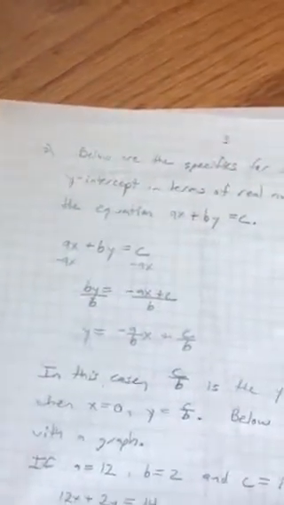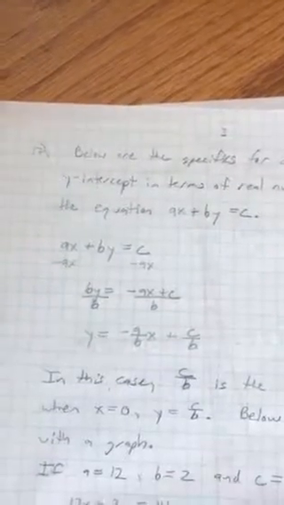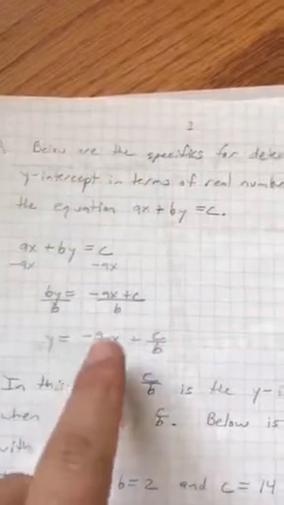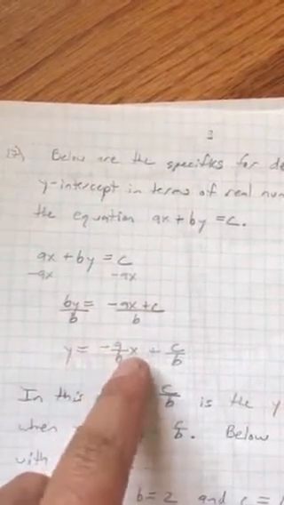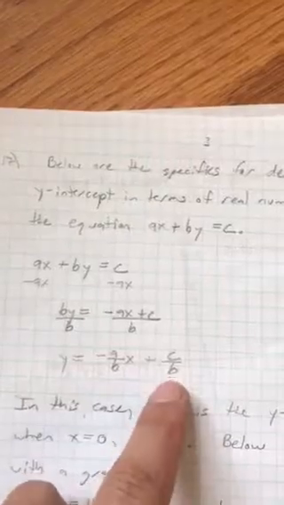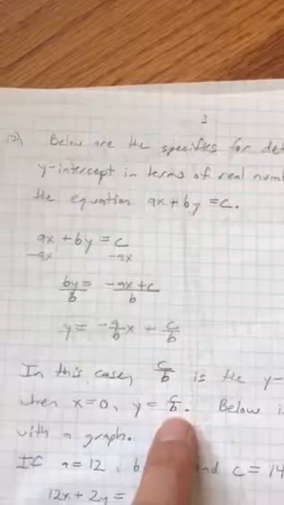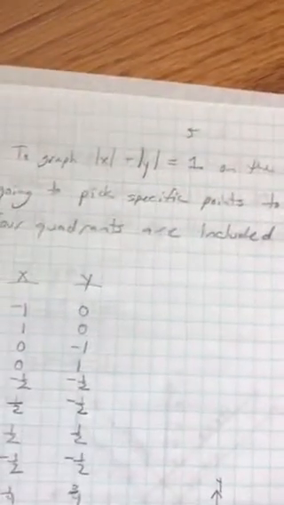Moving on to question number 17. Determine the y-intercept in terms of a, b, and c for this equation. You isolate y by itself because you know that y is equal to mx + b. In doing so, we get this is our slope, -a/b x, and this would be c/b, and that is the y-intercept. So when x is 0, y is going to be c over b, and that would be the y-intercept. I picked some points, gave some examples, graphed it as well, and sent it to you.